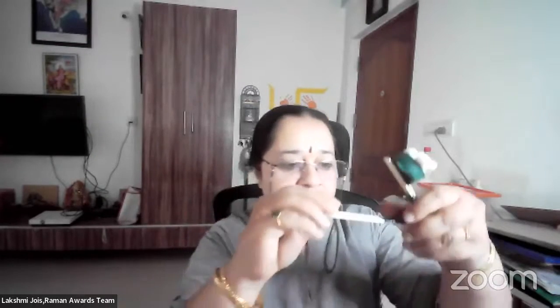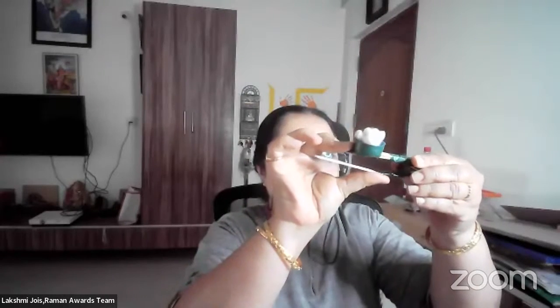Let us say this is the model. If I go on pulling like this, totally, do you think the cotton wool will travel a far distance at this position or at this position? That I leave it to you to try out and make a note of.